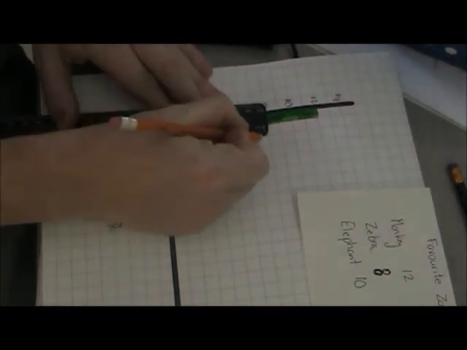Now I'm going to skip one column. I'm going to go to the next one with zebra. Where do I draw the line up for zebra? Where do I stop at for zebra? Yash? 8. 8. So I go up to 8. And I have to draw both lines in this time.